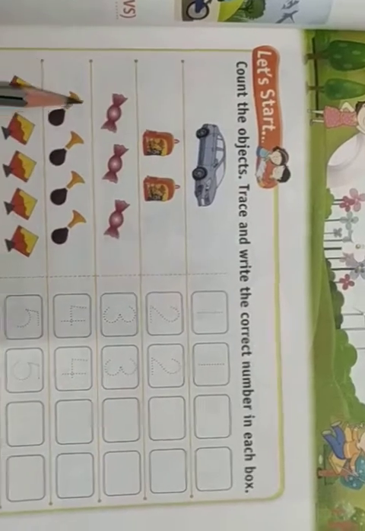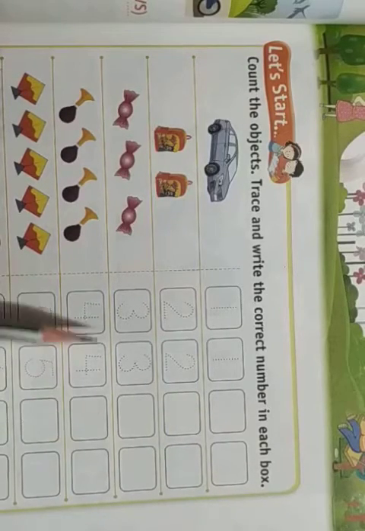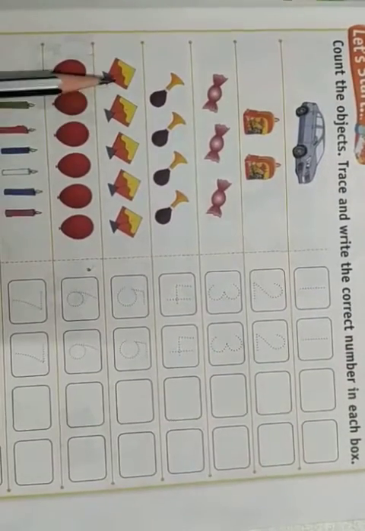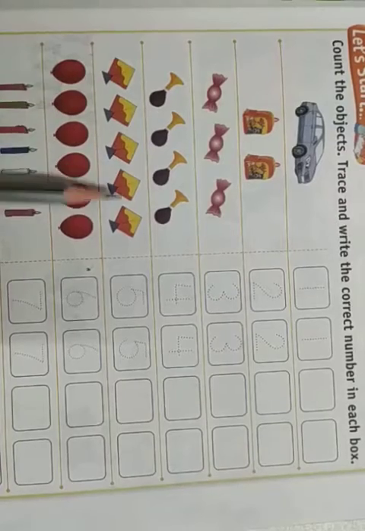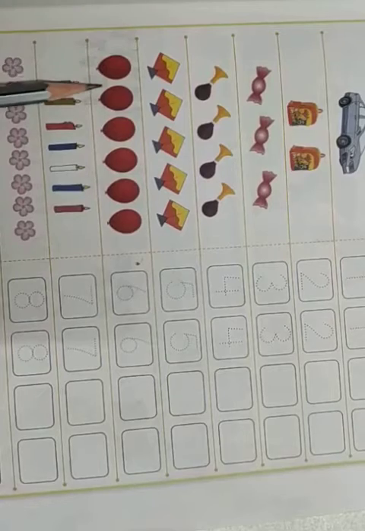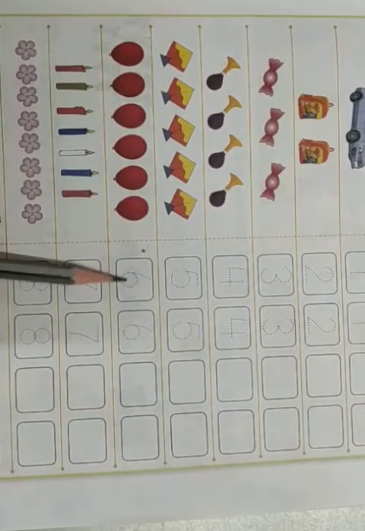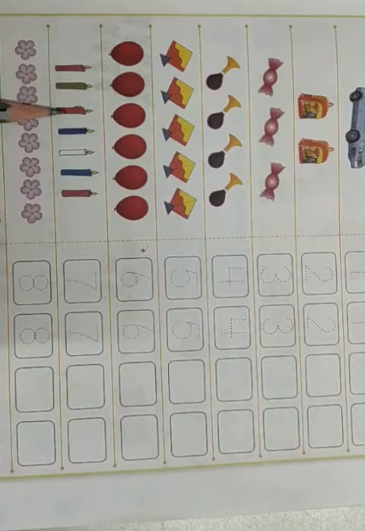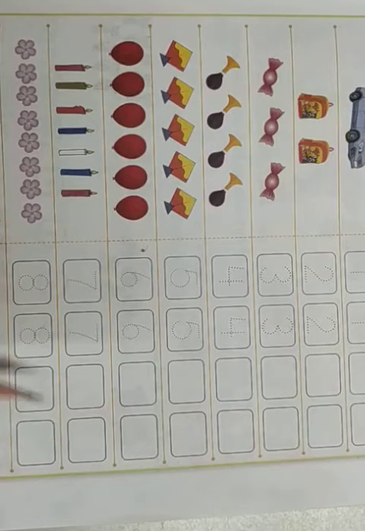Number of objects here are 4: 1, 2, 3, 4. Trace on 4, again trace on 4 here and write number 4. Okay, and here number of objects are 5: 1, 2, 3, 4, 5. Trace on 5, write 5. Here number of objects are 6: 1, 2, 3, 4, 5, 6. Trace on 6, write number 6 here. 1, 2, 3, 4, 5, 6, 7. Trace the number 7, write the number 7 here.